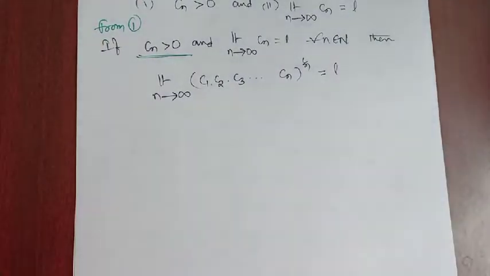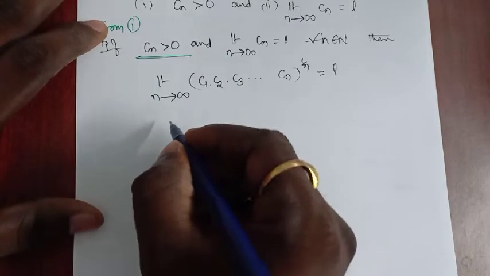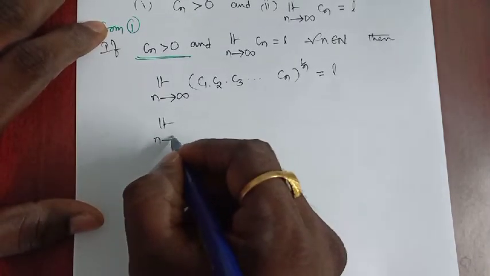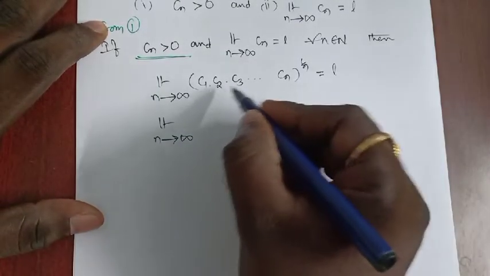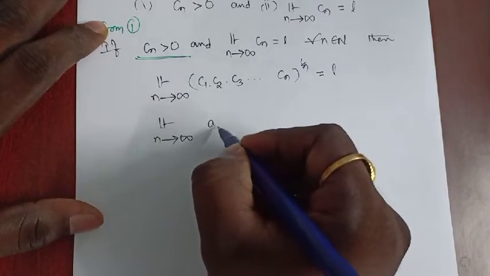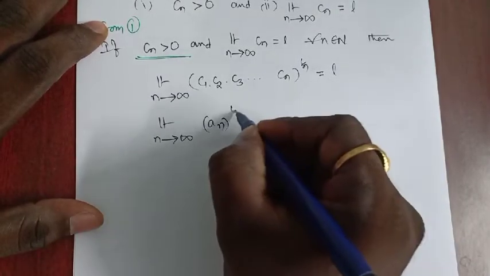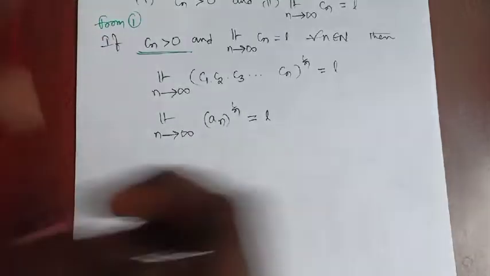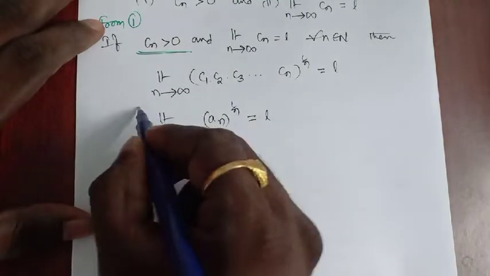So from the same definition, limit n tends to infinity, C1 into C2 into C3 and so on Cn, which we already found is An, whole power 1 by n, is equal to L. So this is what we need to find.